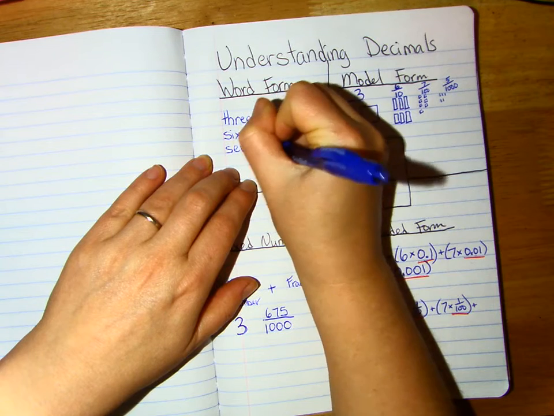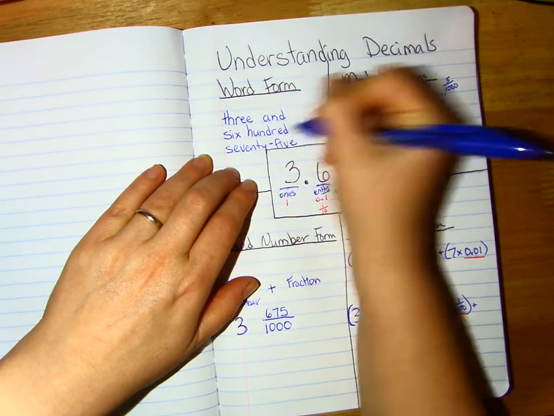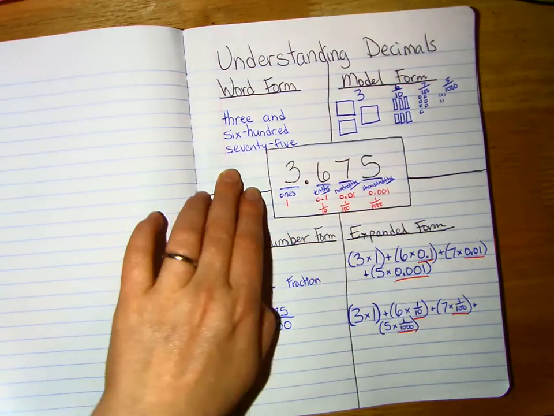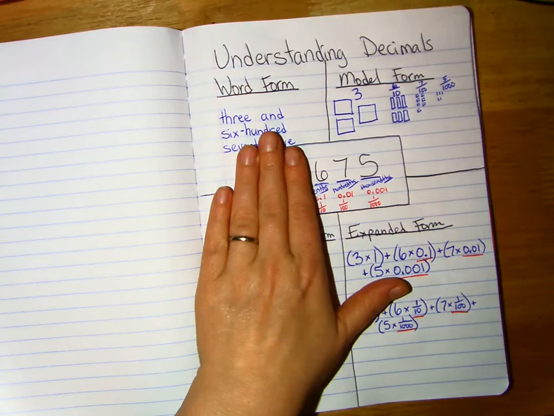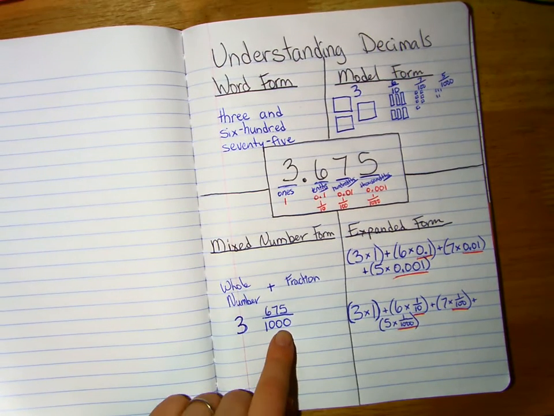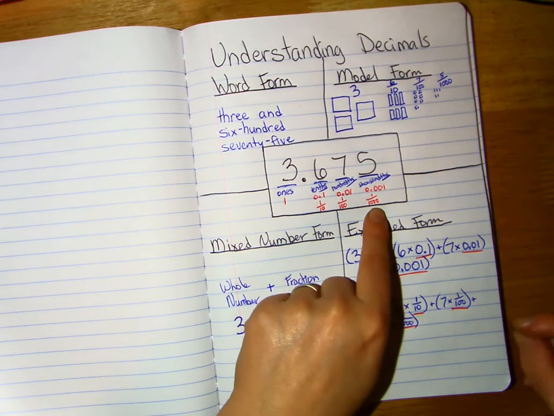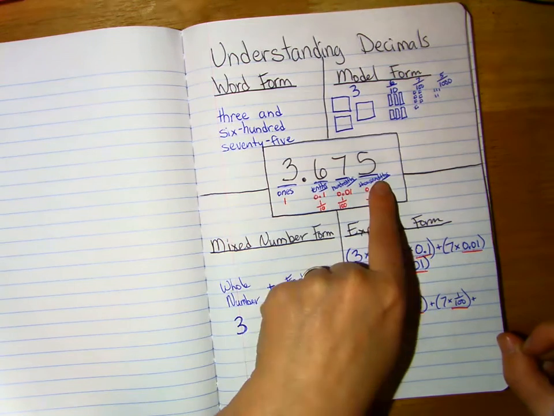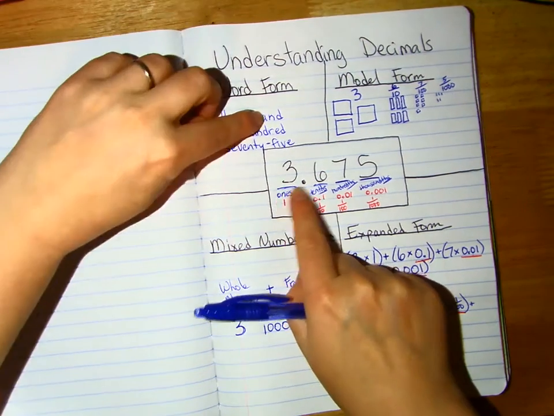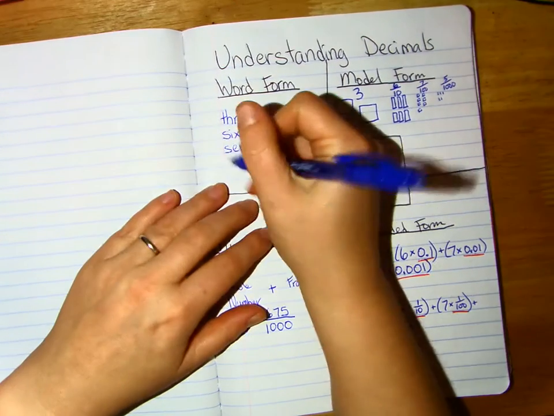675. We put dashes, 675, and then after I read that 675, then I do just like I did with my fraction, my mixed number form, and I say the name of the furthest out place, which is the thousandths. So I read this as 3 and 675 thousandths.